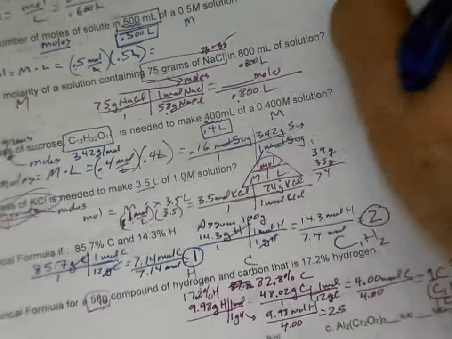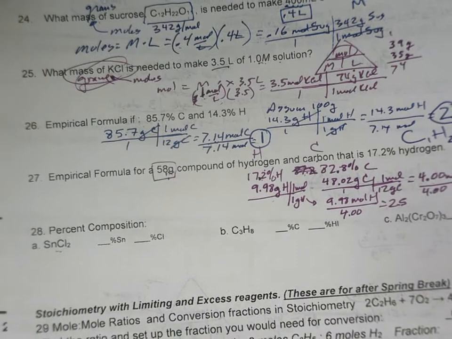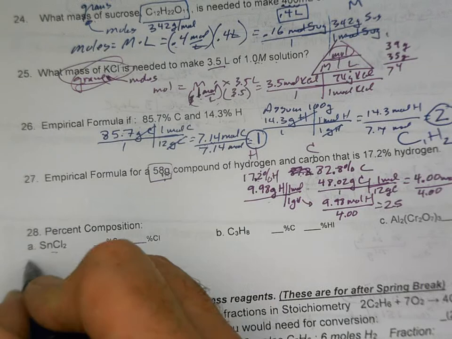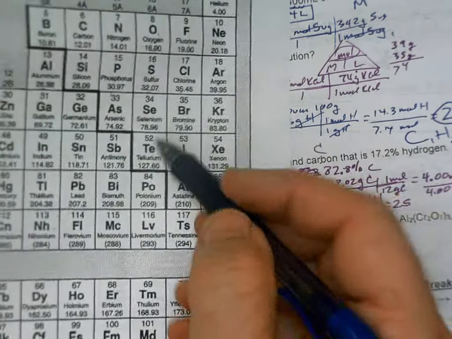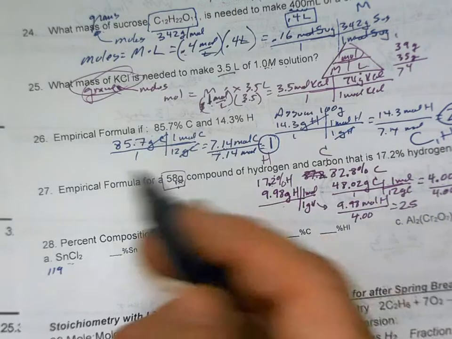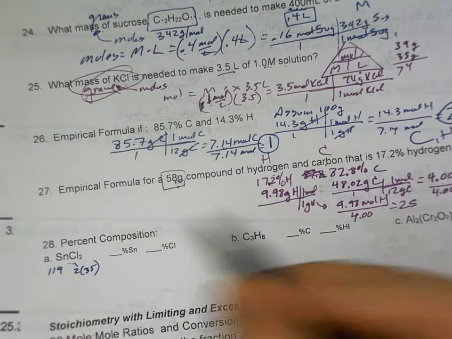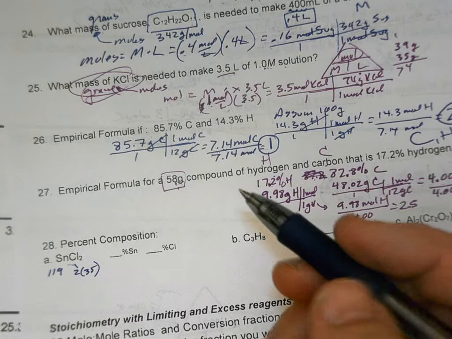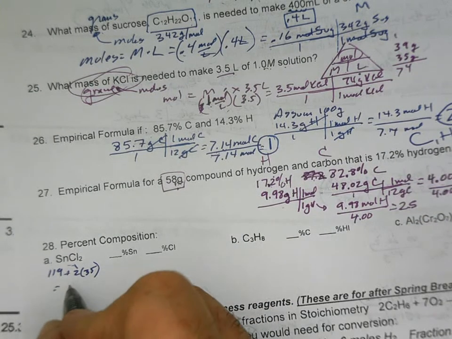Lastly, percent composition. It's really just doing what we did there backwards. We've got SnCl2. Sn is 119 grams when you look on the periodic table. It lives over here. Sn, there we go, 119. We have 2 chlorines, and each chlorine is 35. We've used that quite a bit, but 35. So when you add up that whole weight, it's going to be 189 grams per mole.